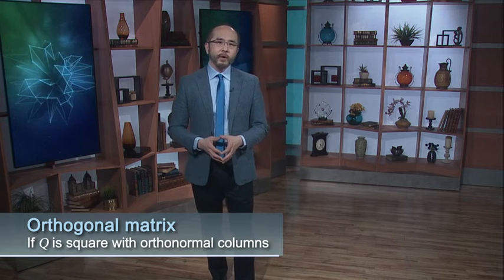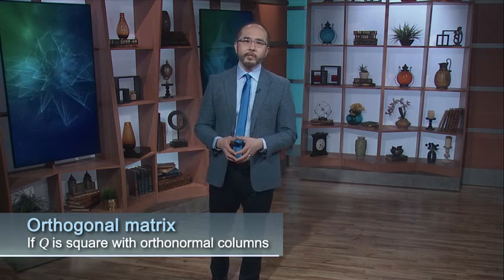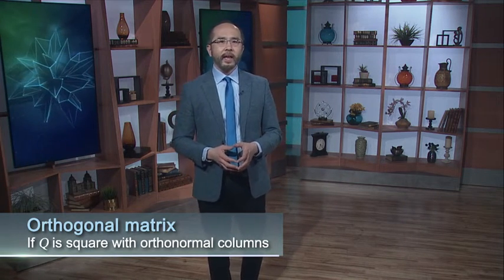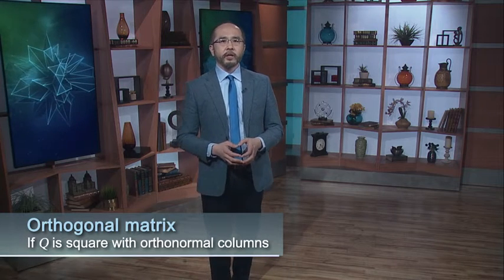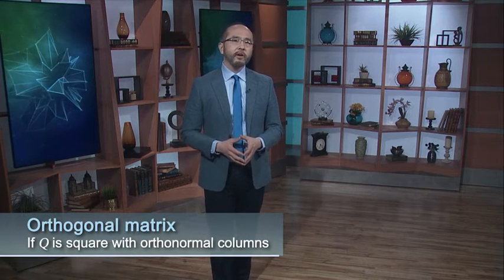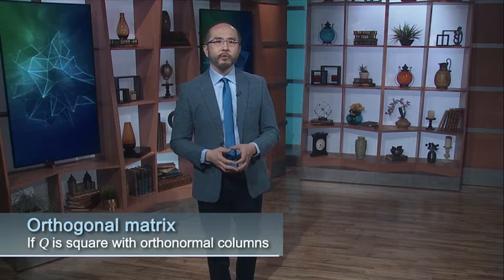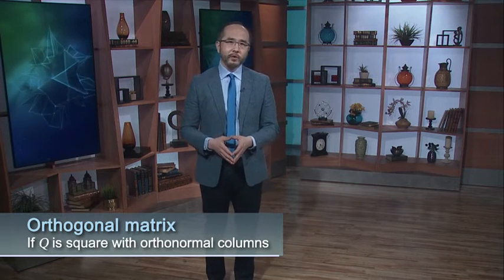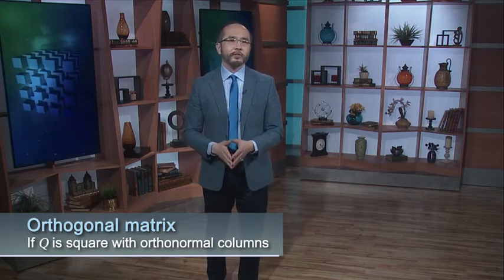If Q is square, meaning the number of elements of the orthonormal set is equal to n, the dimension of the vectors, then the orthonormal set spans all of Rn, and we call Q an orthogonal matrix. This is a strange name because you might think we should call such a matrix orthonormal, but this is the convention that has historically been used, so we'll stick with this odd choice of name.